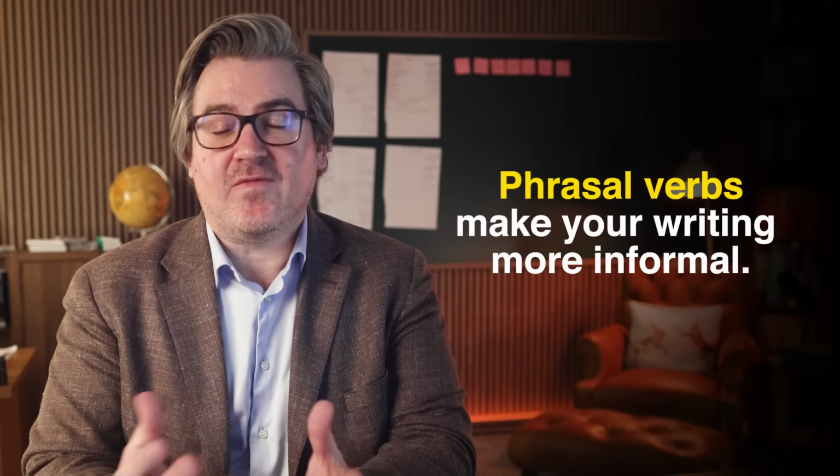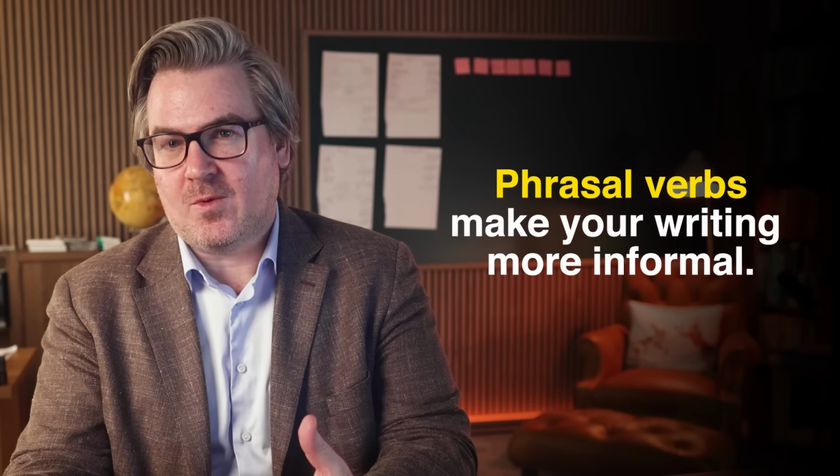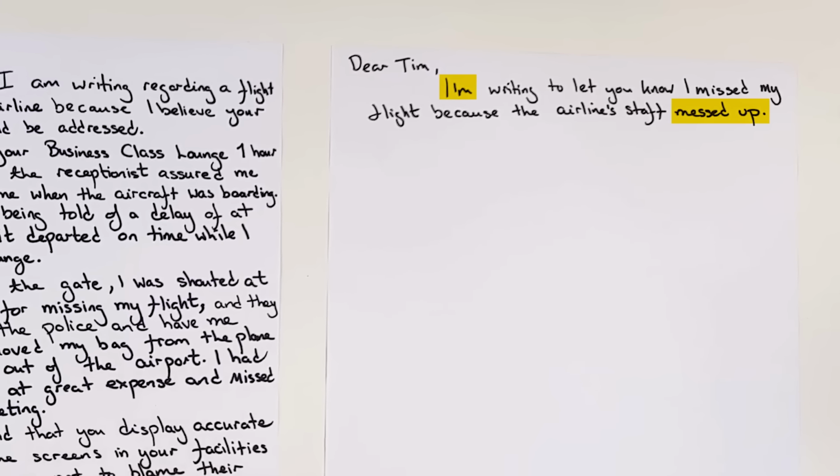Instead of saying they were negligent, we say they messed up. Messed up is a phrasal verb. Phrasal verbs are, in general, more informal. So if you look at something and you think, oh, I know a phrasal verb instead of a more formal way of saying that, that will make your writing more informal. So we have contractions so far, and we have phrasal verbs.